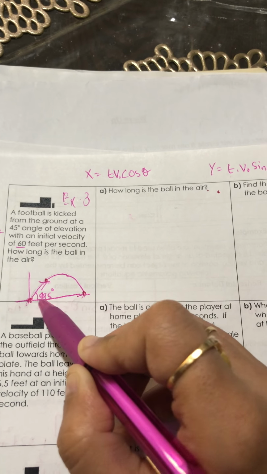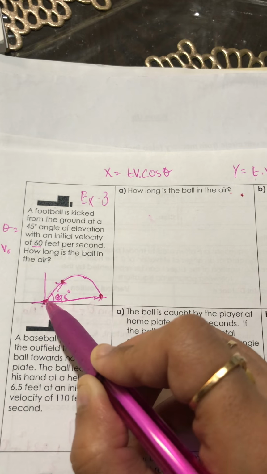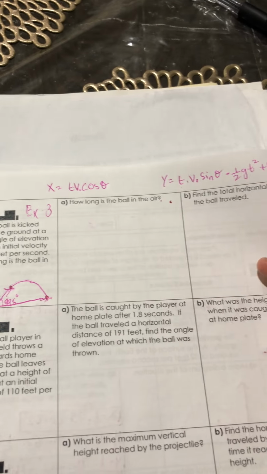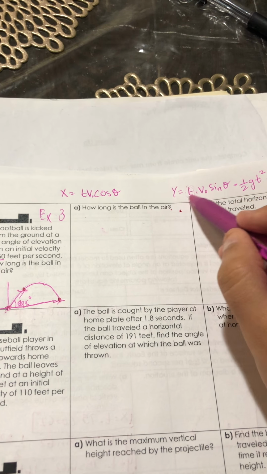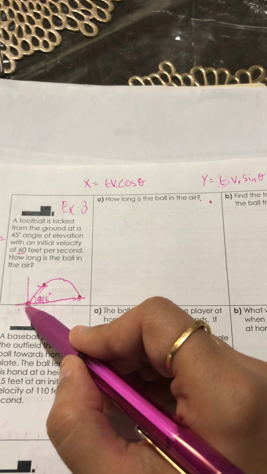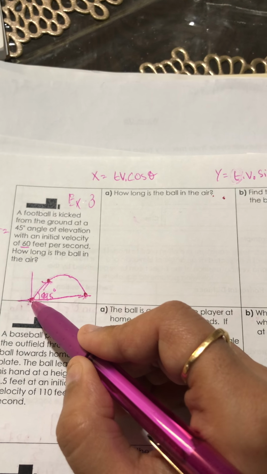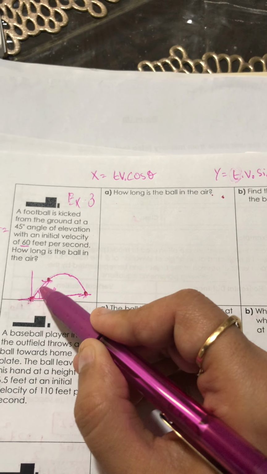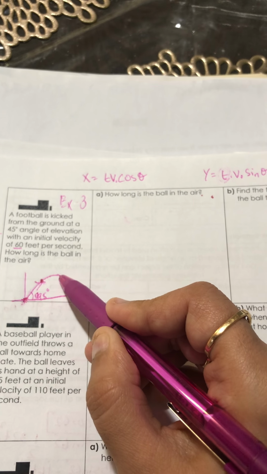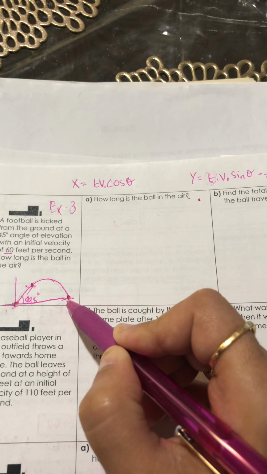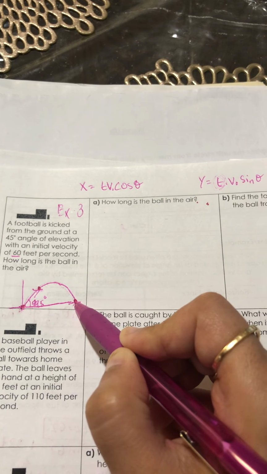So if I plug in y equals 0, I can find t, the time. I will get 2 values of t. The first should be 0, because at time equals 0, the ball was not kicked. But as the time moves on, it's in the air, and when it hits the ground, y is 0 again, and that will tell me t.